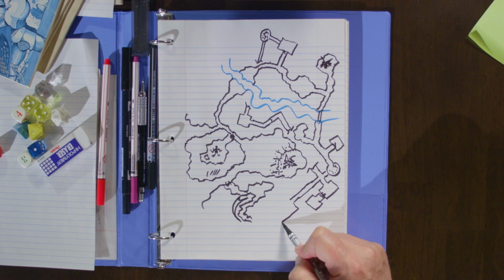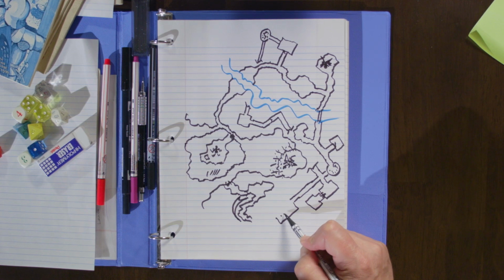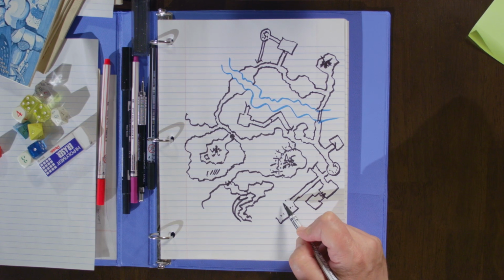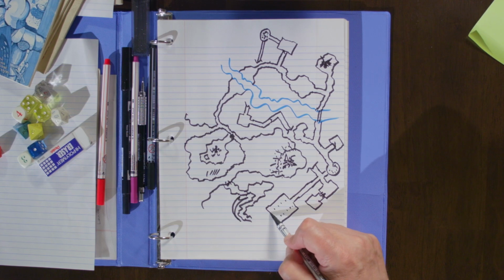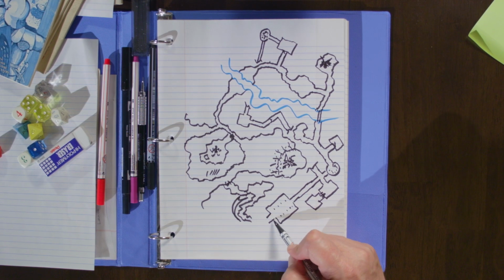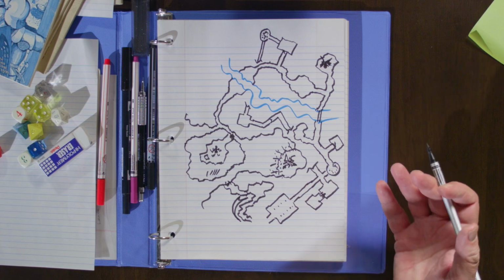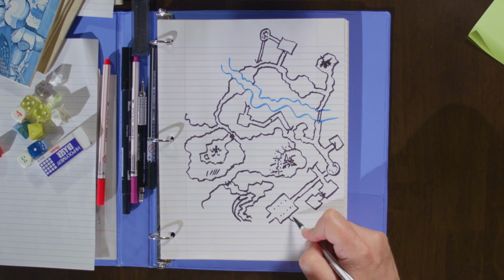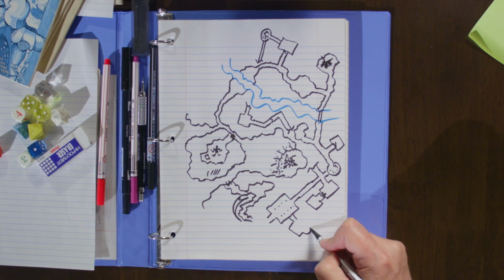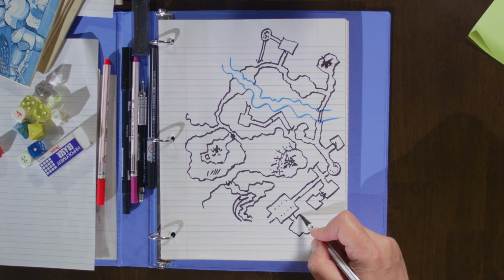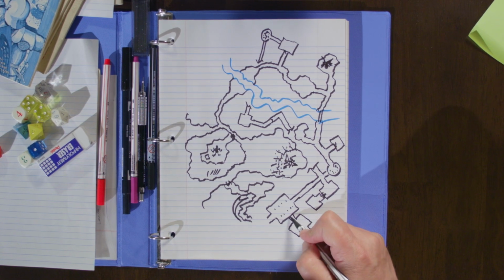I can add another room, big hallway, maybe with some pillars. Maybe this is an old temple or something. We just add that in and we go further. I don't know, temple, pillar room, who knows? We can add another little room here. Maybe this is the temple. I like putting a little sacristy on the end of my temples.